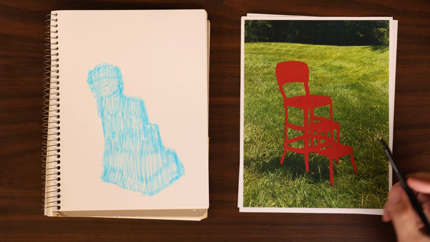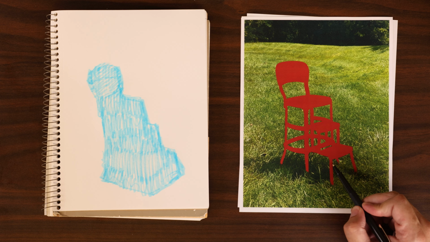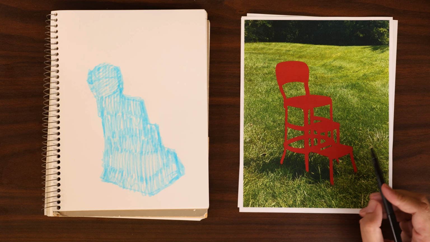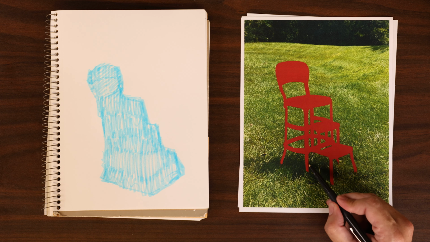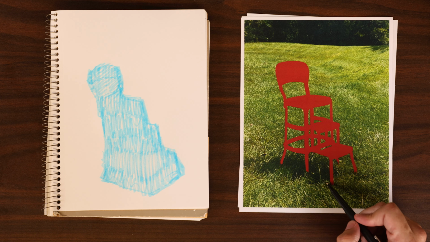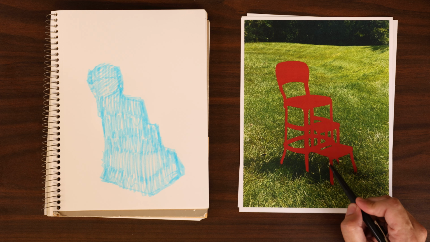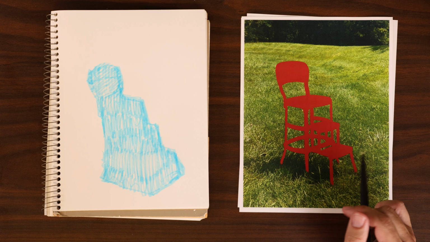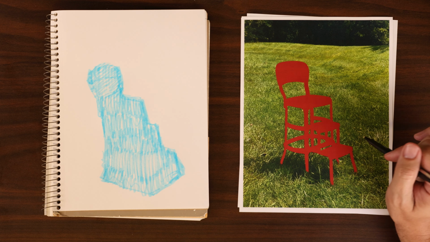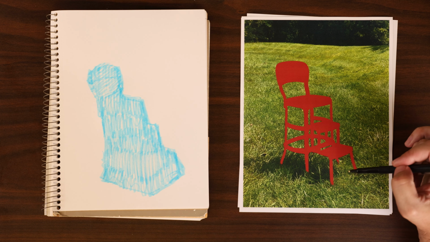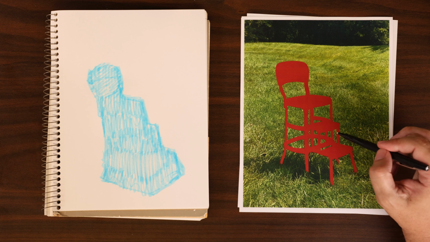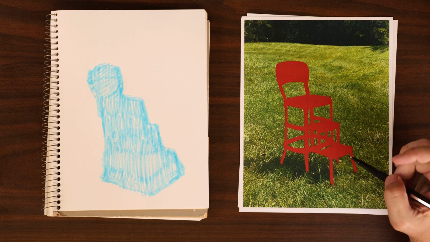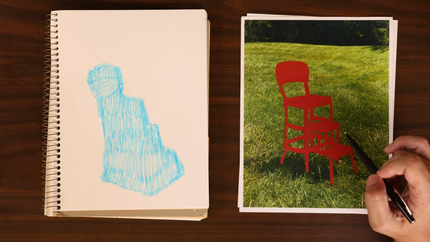So I'm going to come in here and try to cut out that shape. Then I'm going to come in here and try to cut out that shape. Because I can draw a box or a weird shape, right? I can draw that shape. I can draw that shape. I can draw that shape. Now, can I draw a really complicated step stool? I don't know. But if I take the negative shapes, one shape at a time, it's forcing me to look at the things that are not the step stool.